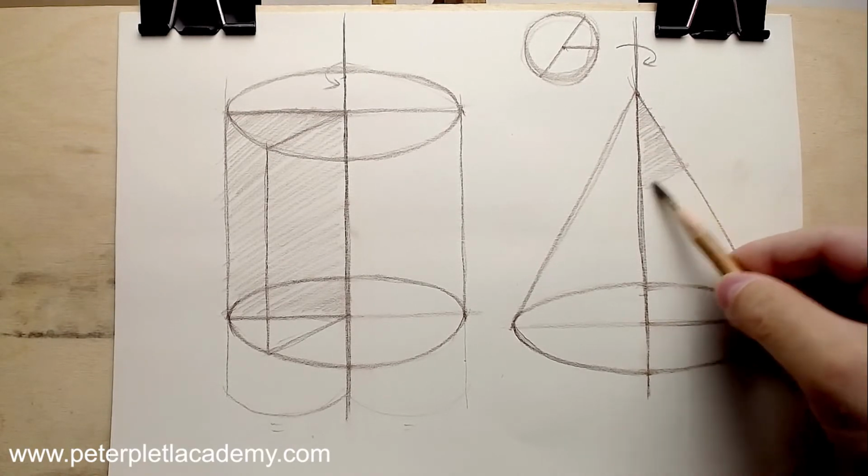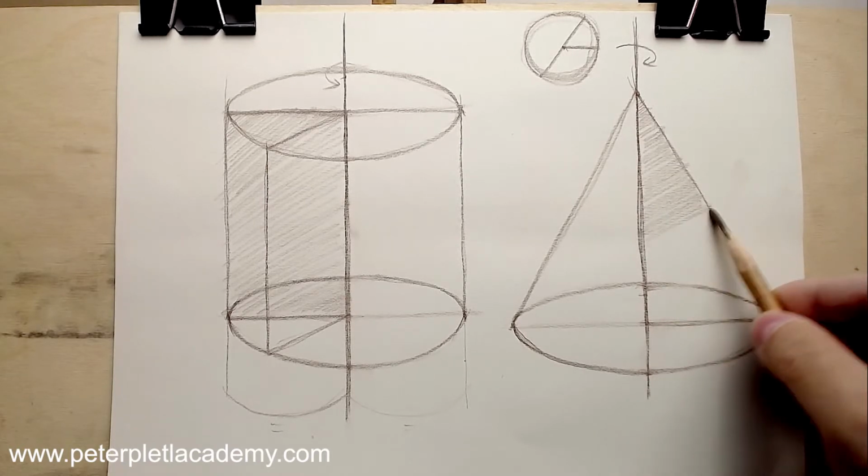This is our rectangle shape which we used.